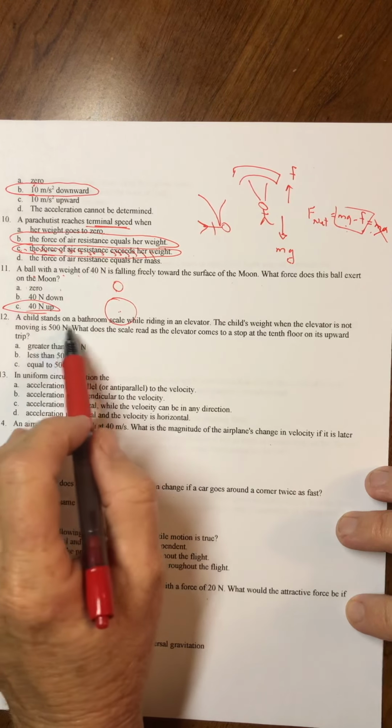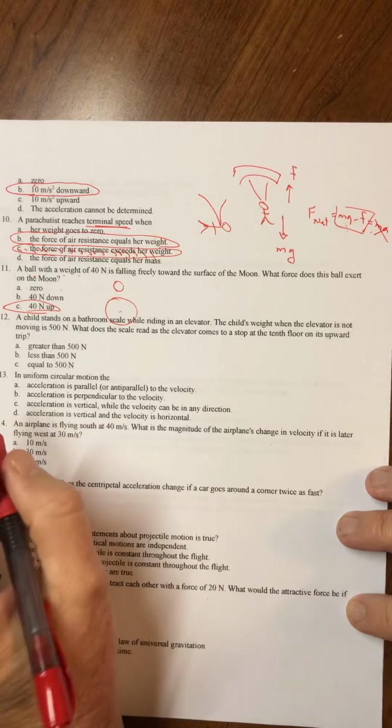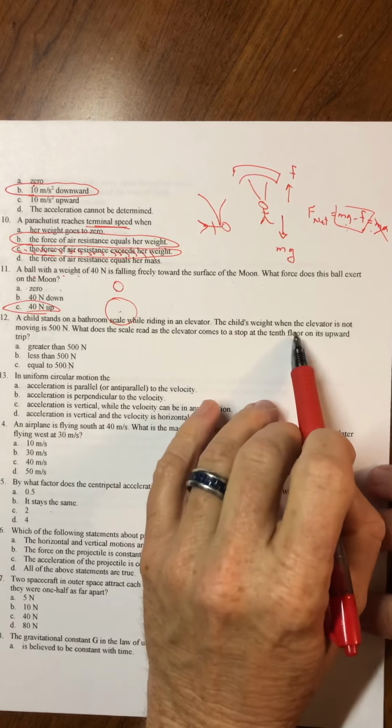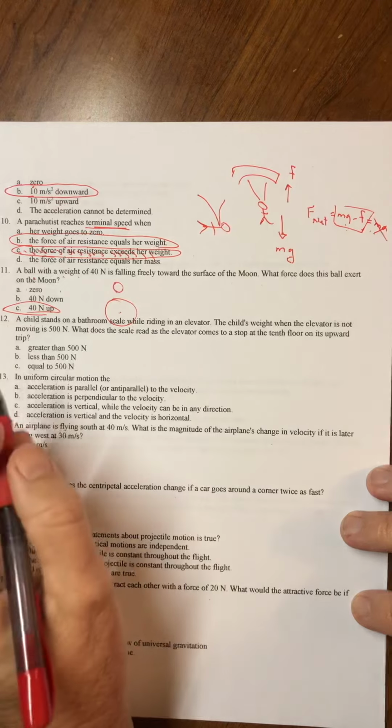12. A child stands on the bathroom scale while riding on an elevator. The child's weight when the elevator is not moving is 500.